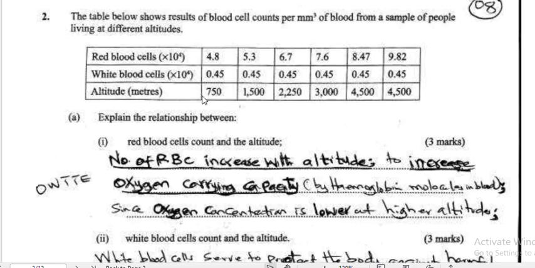As you can see, the altitude is increasing up to 4500, and the white blood cells count is a constant 0.5 across, while the red blood cells count is increasing from 4.8 to 9.82. That is, when the altitude is increasing, the red blood cells increase.